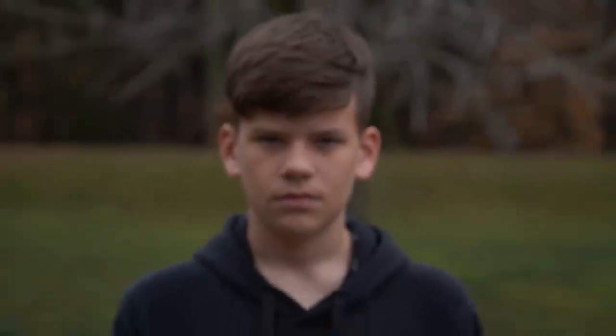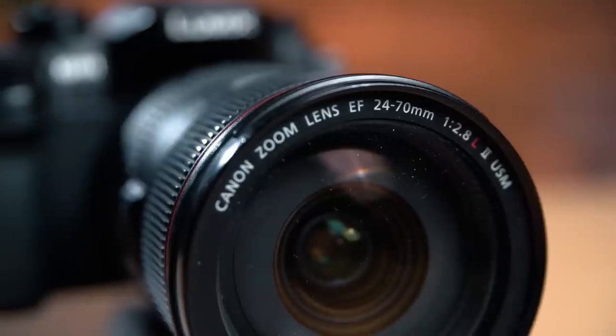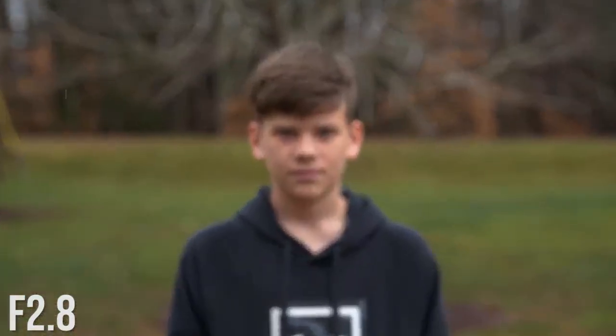The more expensive zoom lenses have fixed apertures where there is only one number for your aperture and it stays there no matter how zoomed in or zoomed out you are. A 24 to 70 f2.8 stays at f2.8 throughout the entire zoom. This is probably the biggest difference between a cheaper zoom lens and a nice professional one.